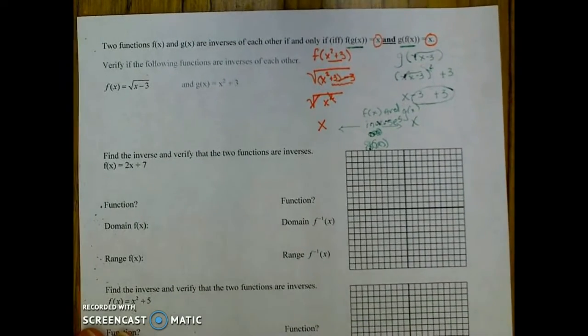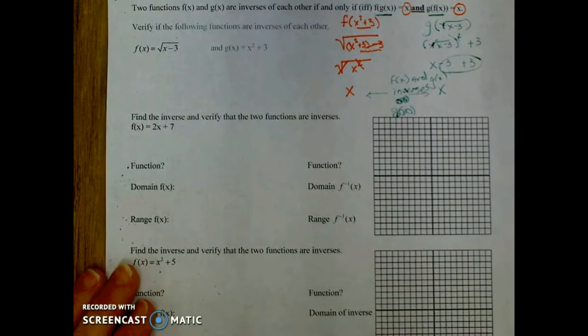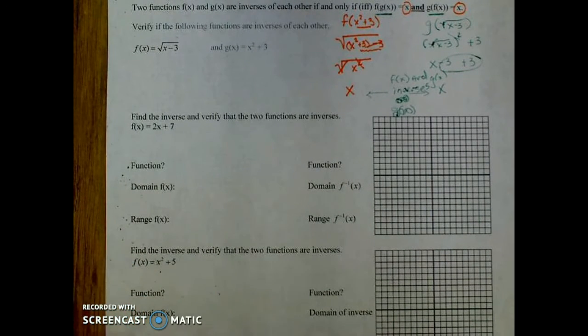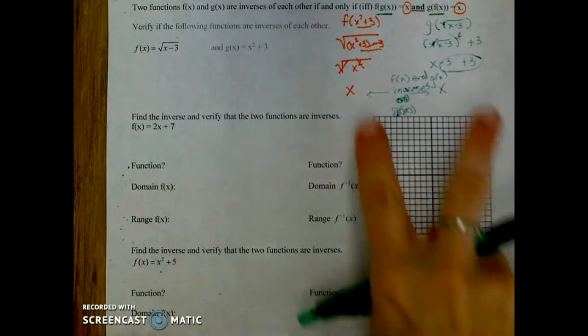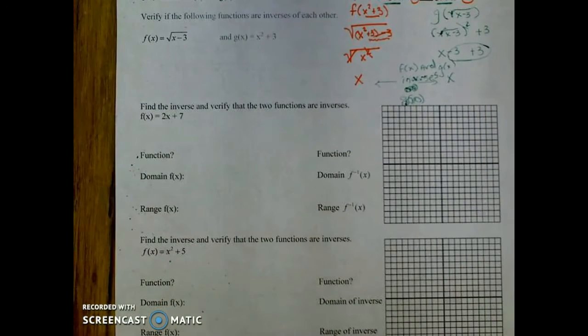Alright, so the rest of the problems we're going to look at are going to give us a function, and they're going to ask us to graph it, tell if it's a function, find its domain and range, then find the inverse of that, tell if it's a function, give its domain and range, and then verify. Okay? We're not going to do the verification on all of them, just as a matter of time, but we'll work through a couple of those.